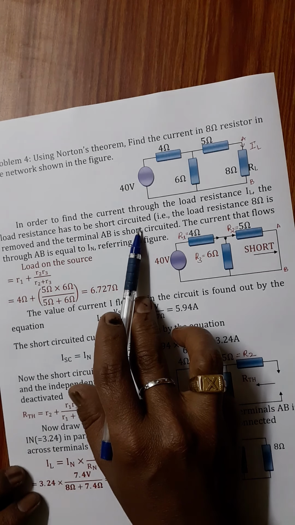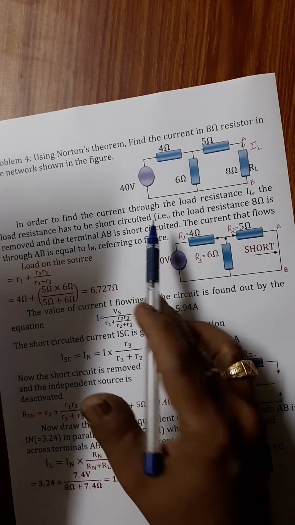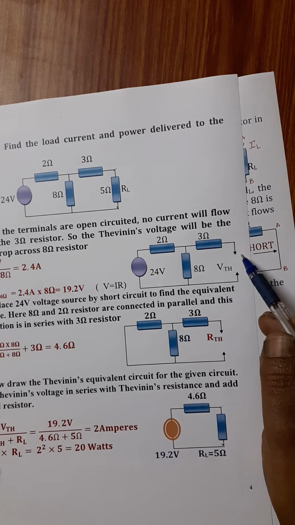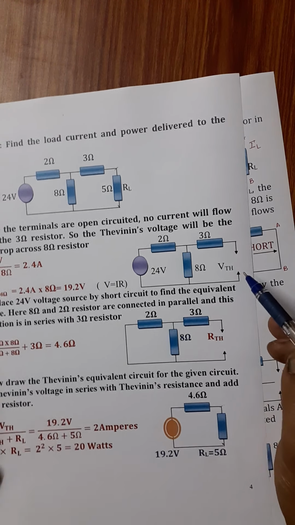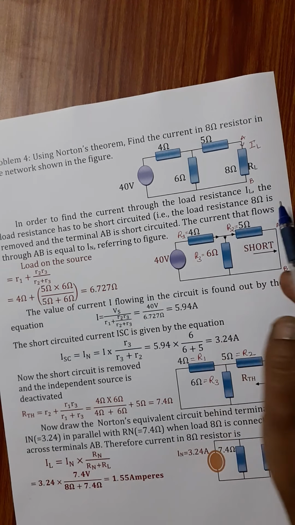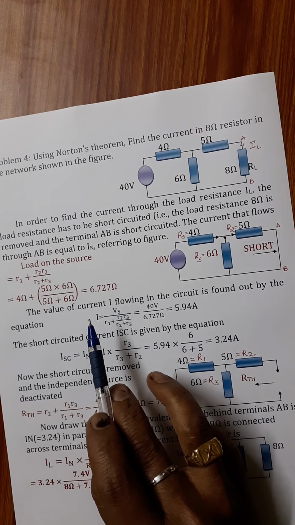But as per the Thevenin's theorem, the load resistance has to be open circuit. So we have to keep it open for the Thevenin's theorem, and for the Norton's theorem, we have to short circuit it. The load resistance 8 ohms is to be removed, and the terminal AB is to be short circuited.